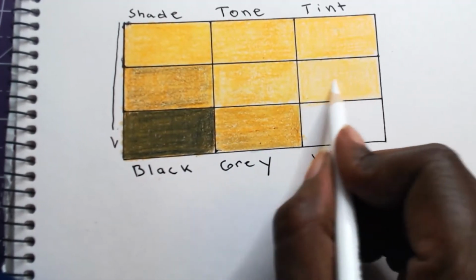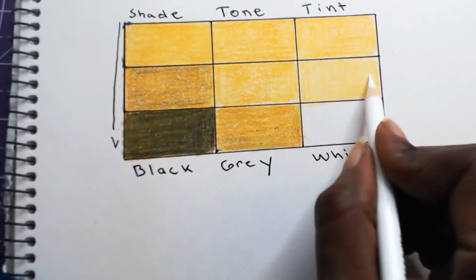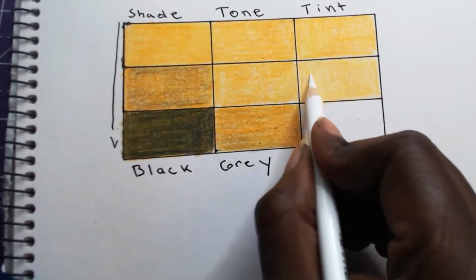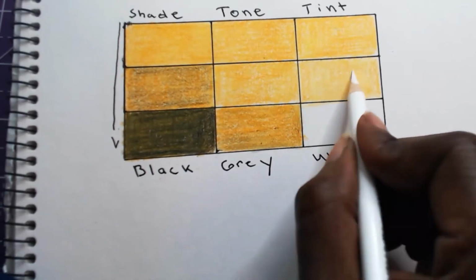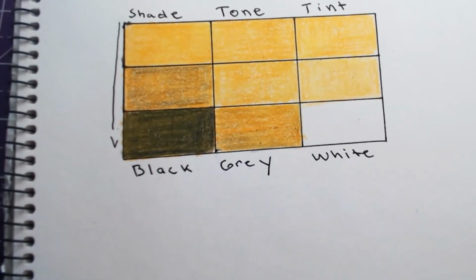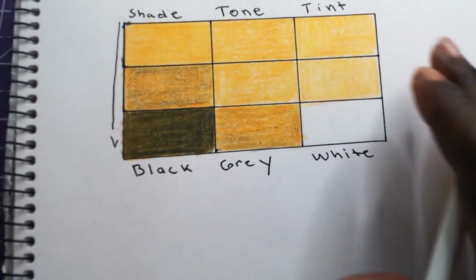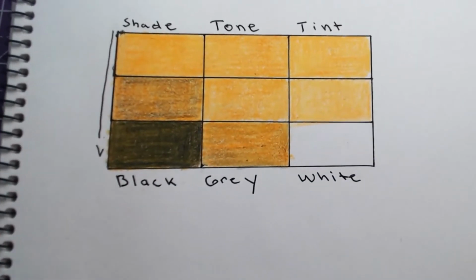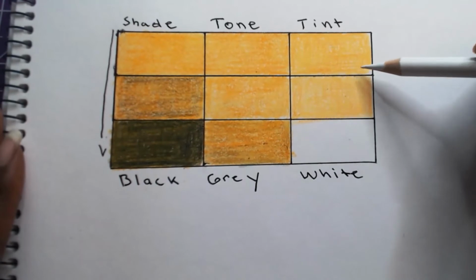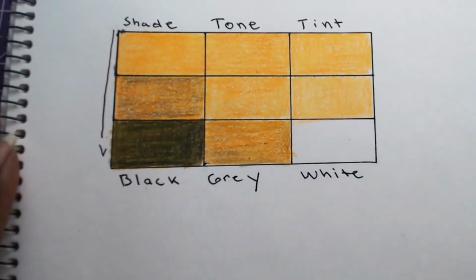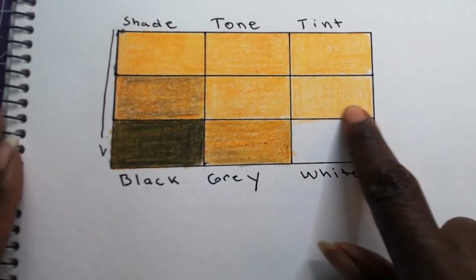And it should lighten the color a little bit, because that's what white does. It lightens the color. It also makes it look a little muted. And if you see, it looks a little lighter than that one. I don't know if you can see on camera very well, but it definitely looks lighter than that one. It actually looks lighter than all of those.